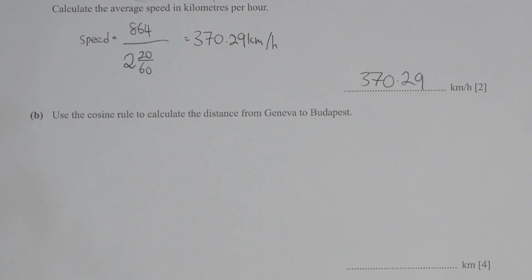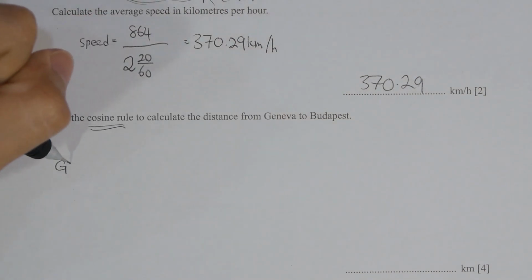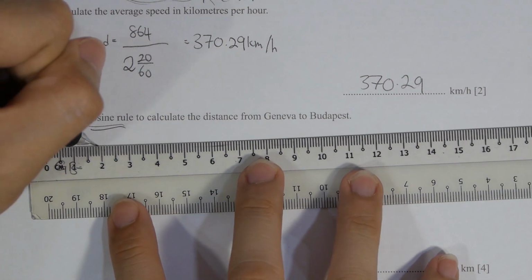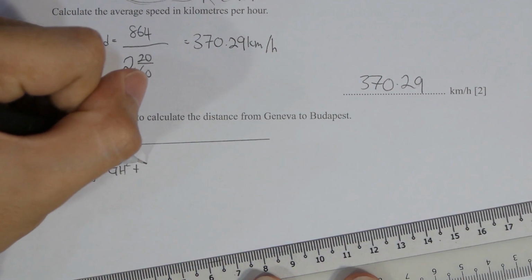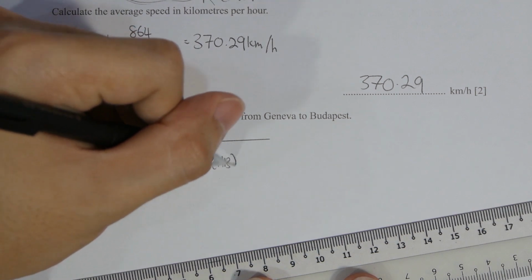To find the distance of Geneva to Budapest, use the cosine rule. Simply substitute the information into the cosine rule, then you will get the distance of GB as 990.51 kilometers.